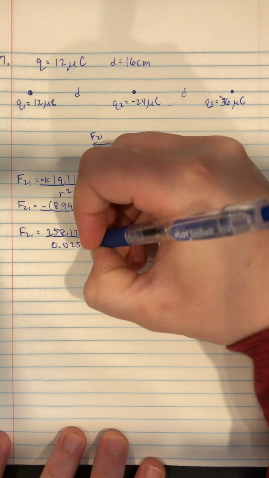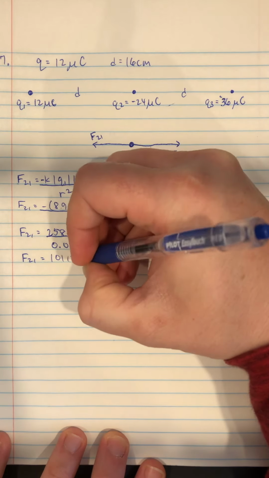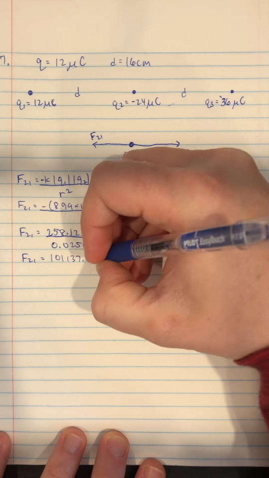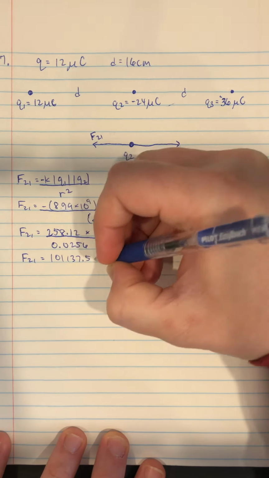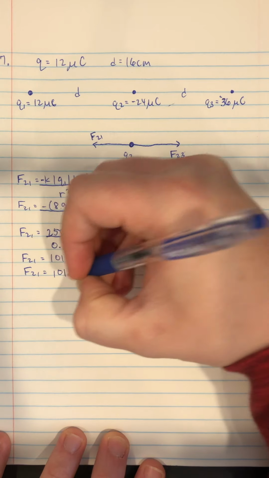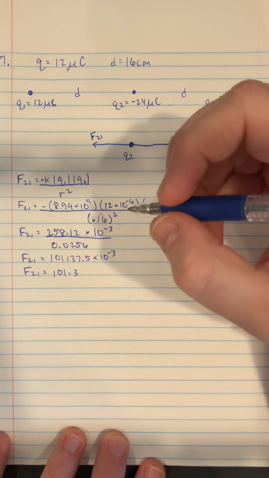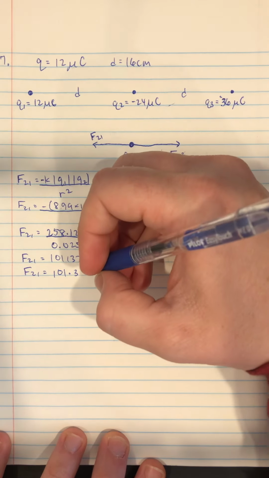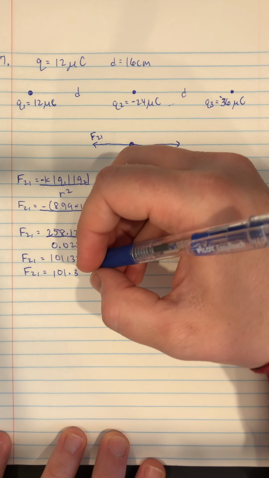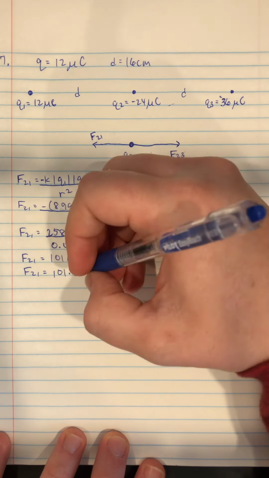All right, and we get 101,137.5 times 10 to the negative third, and we can move that so that it becomes 101.38. Why did I change that to 3? Oh, I rounded right here. All right, so 101.14 newtons.